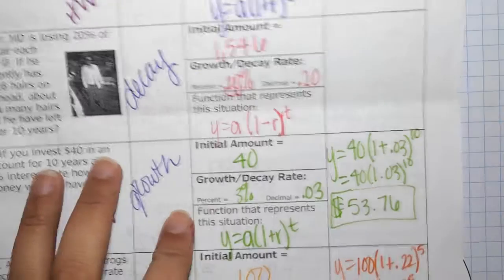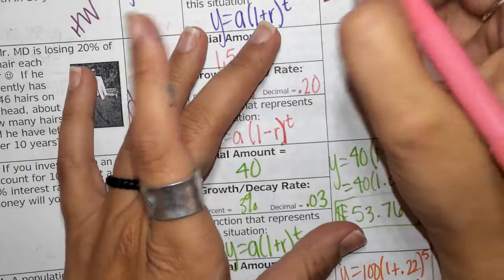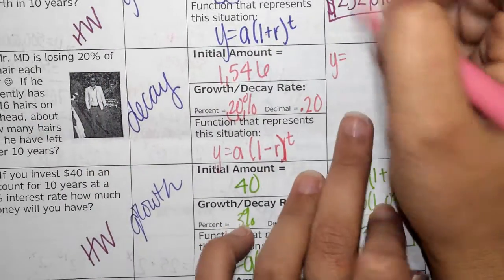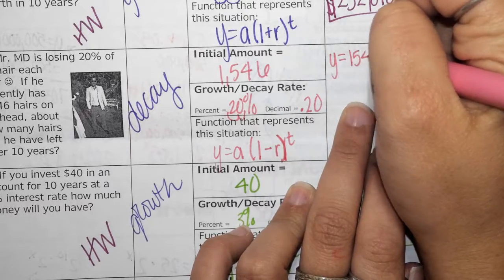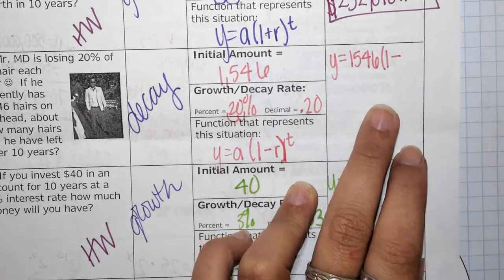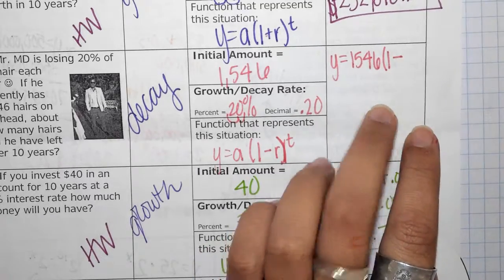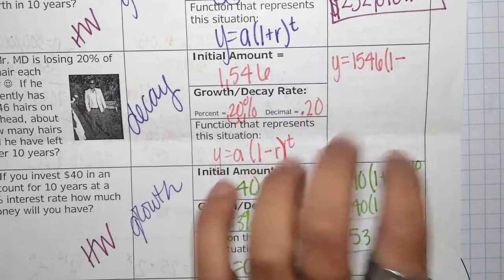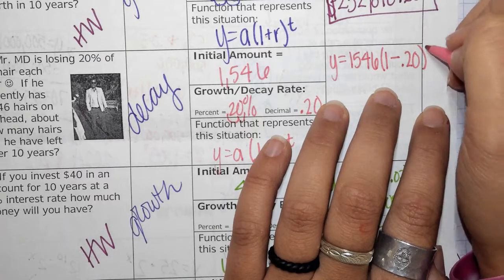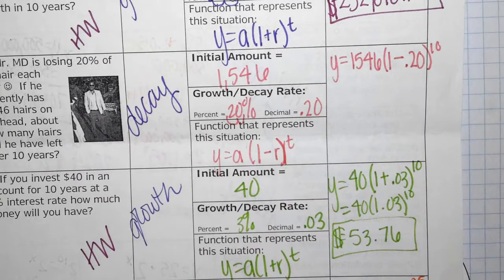All right, are we ready? Okay, so what is our initial amount that we're plugging in? 1,546. Okay, and then 1 minus what? 0.20. After how many years? 10 years. Good. 1 minus 0.20. You've got to do all that.